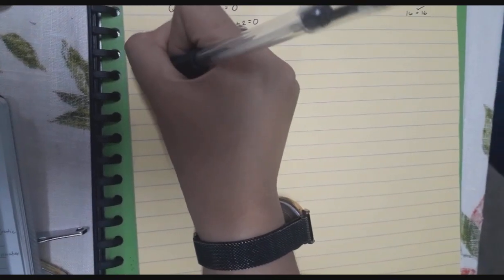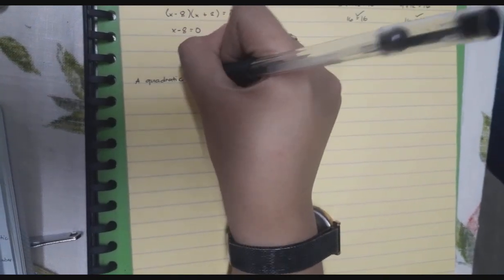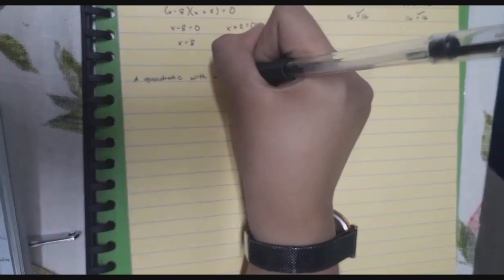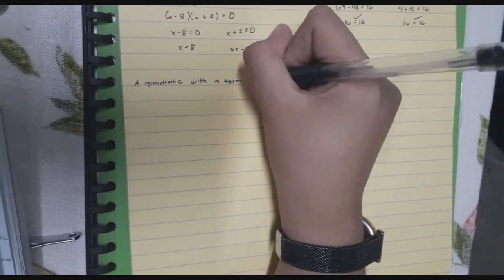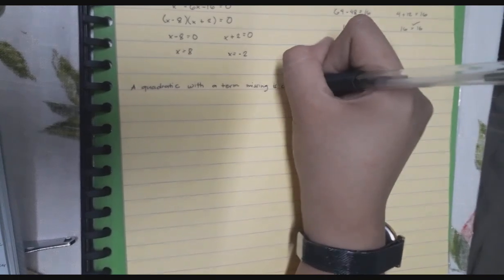Our second example is a quadratic with a term missing, which is called an incomplete quadratic, following the same steps as well.